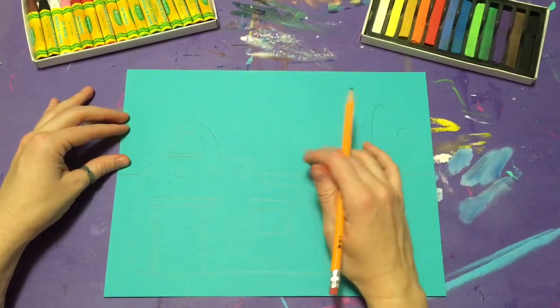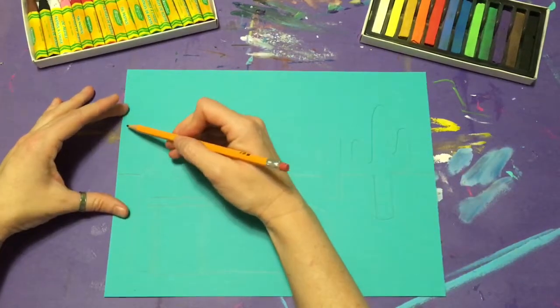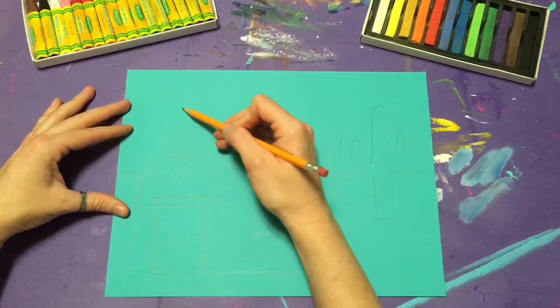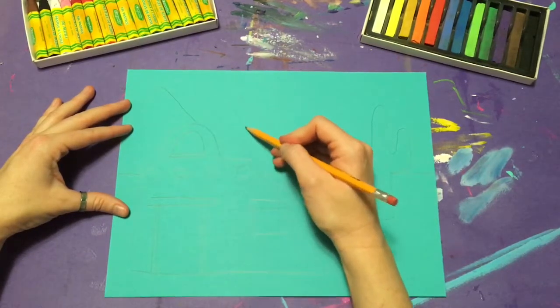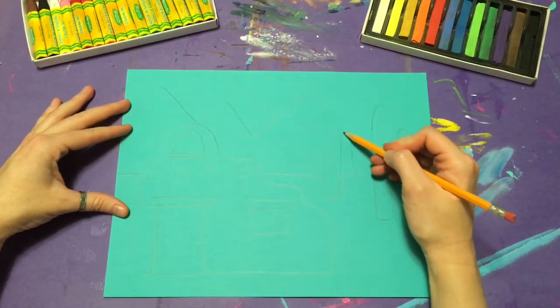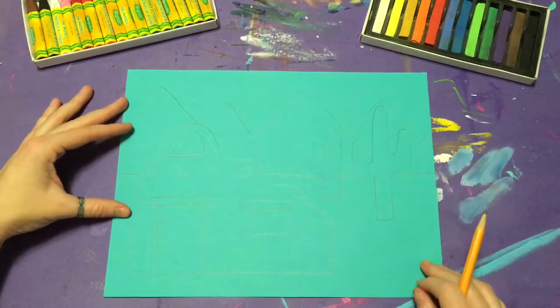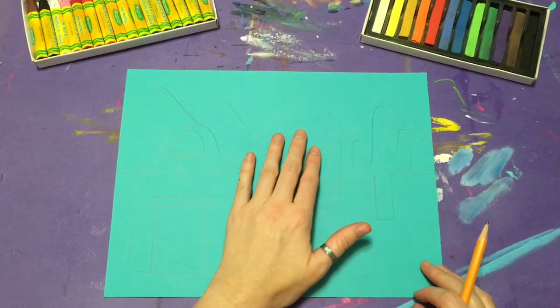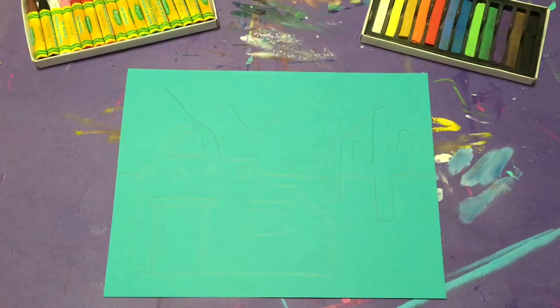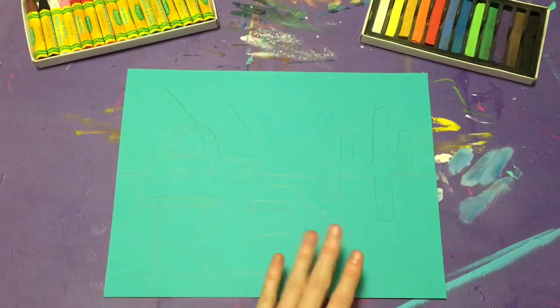And then in the background, touching that horizon line, let's add some mountains. The mountains are the farthest away from us, the viewer. They're going to be the smallest in comparison to our house and cactus.